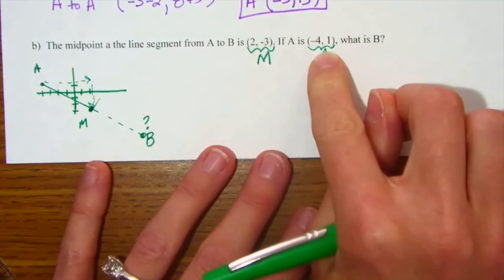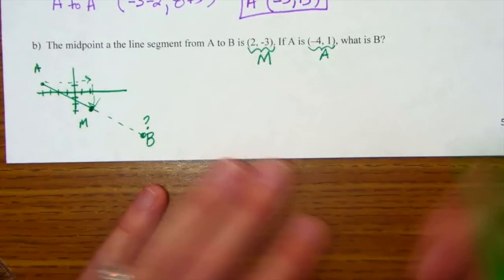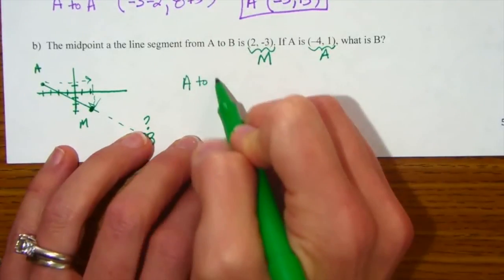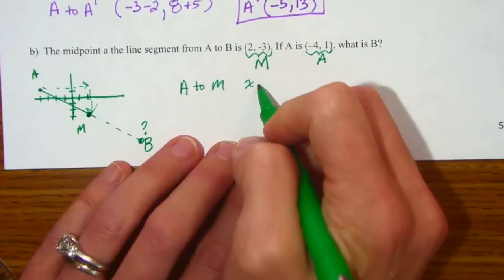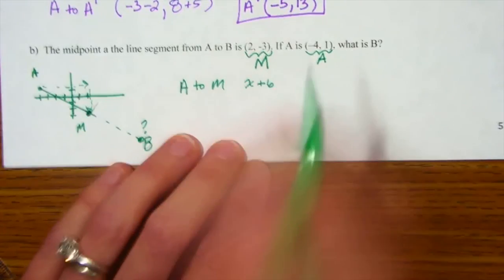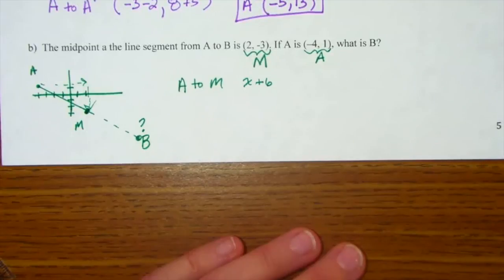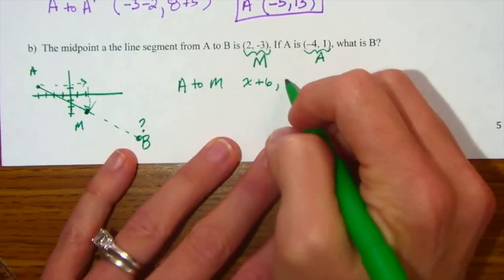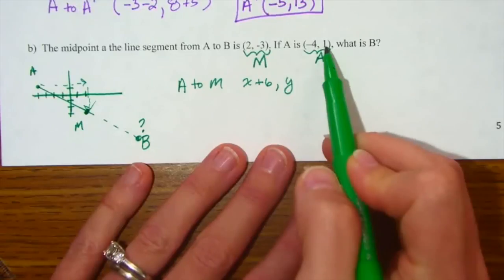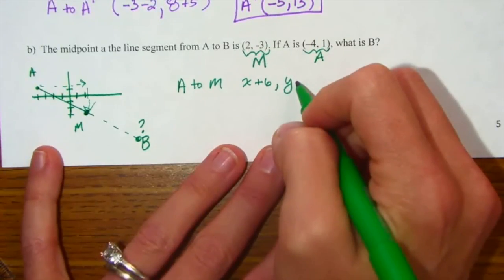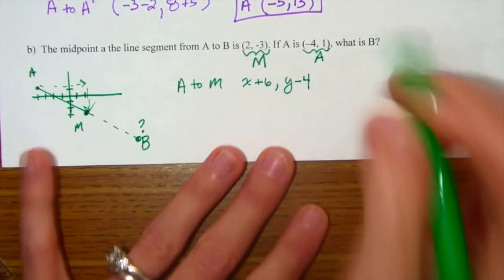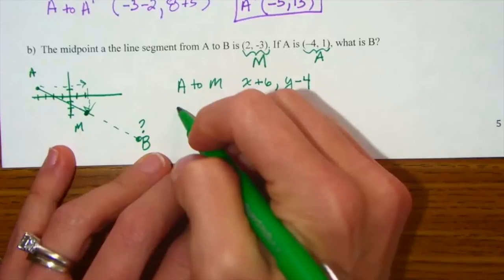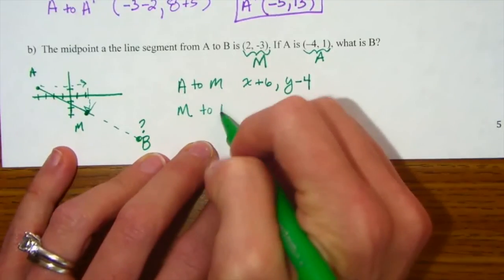So to get from A to M, what are we doing to the X value? So -4 to 2 is going to be X what? X plus 6. So we're moving right 6. Everybody okay with that? And then for Y, what are we doing? So A to M, it's 1 to -3. What are we doing? We're minus. We're going down 4. Good?